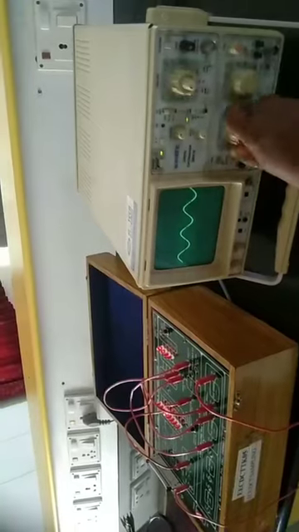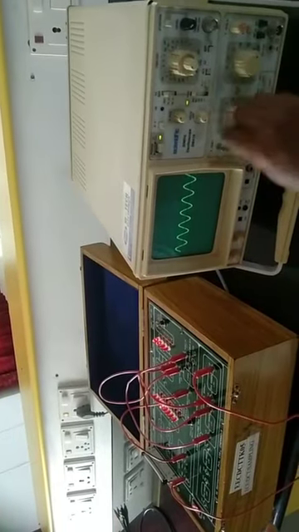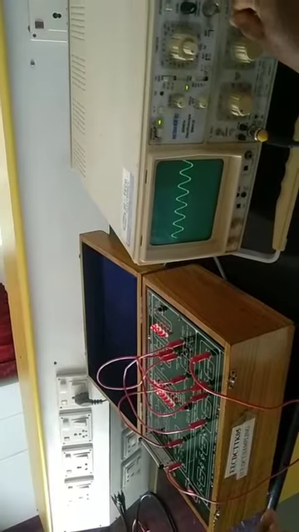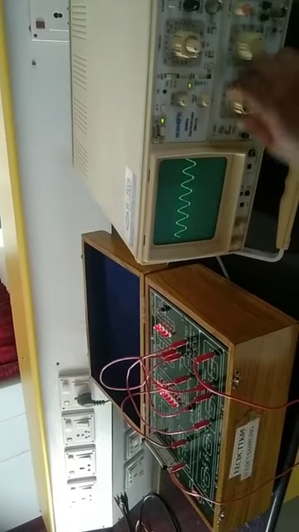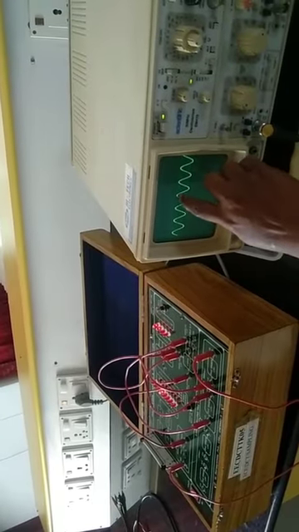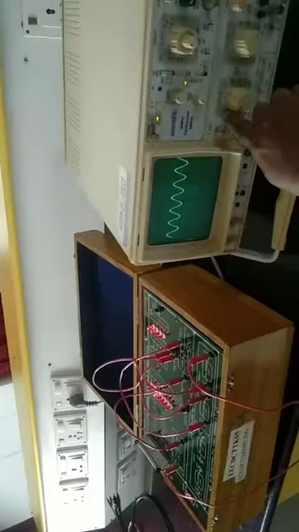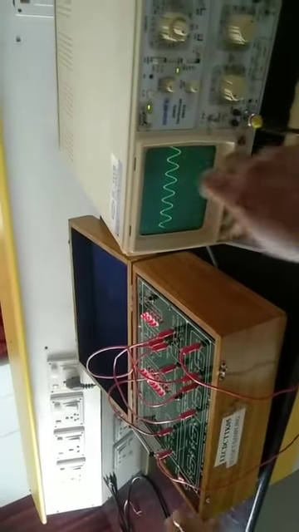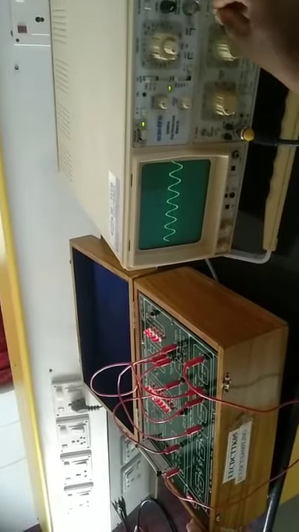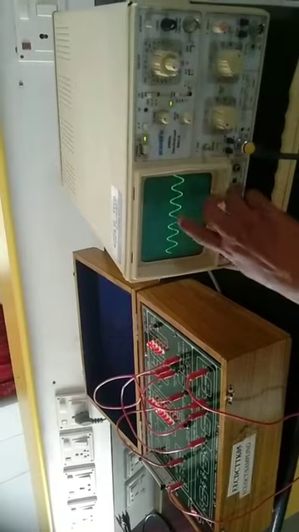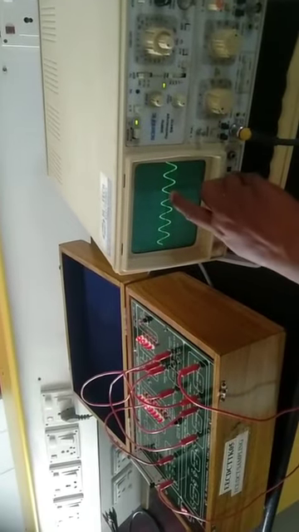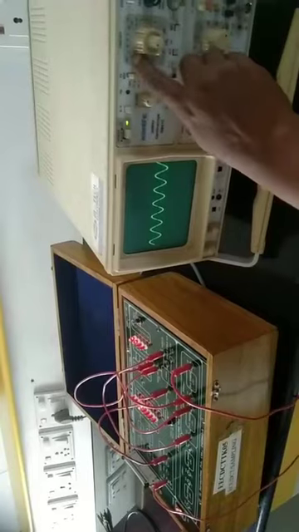This is our sampled output. After reconstruction, we have to measure the amplitude and time period. Here we are measuring the amplitude as 2.4 into 1 volt. Here the amplitude is reduced after reconstruction, but our concept is that we are not getting time variations. Previously, in the modulating signal, we measured 1.4 into 2 milliseconds.